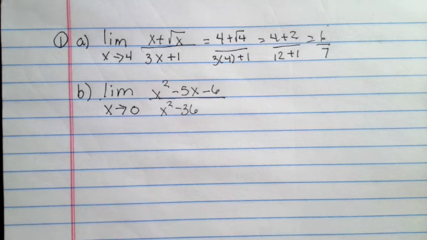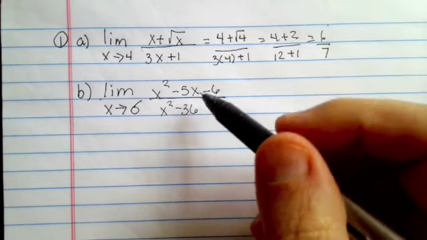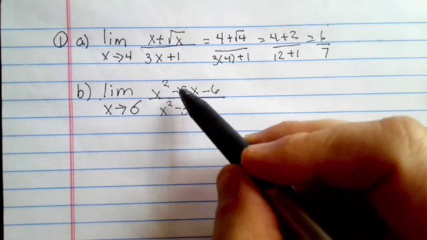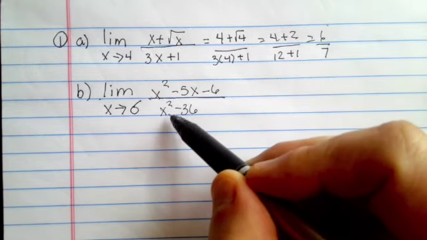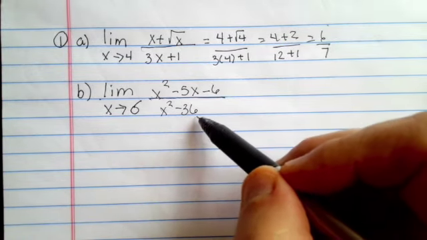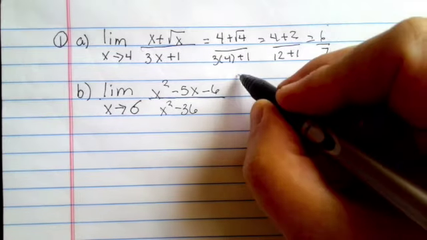Here we have the limit as x tends to 0 of the quantity x squared minus 5x minus 6, divided by the quantity x squared minus 36. And I believe that's supposed to be the limit as x tends to 6. So again, the first thing I would do is try to substitute in 6. If we substitute in 6, we're going to get 36 minus 30 minus 6. That's 0. And in the denominator, we're going to get 36 minus 36. That's also 0. We get 0 over 0.